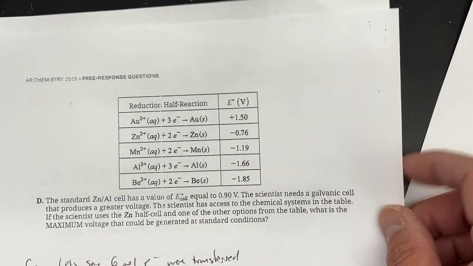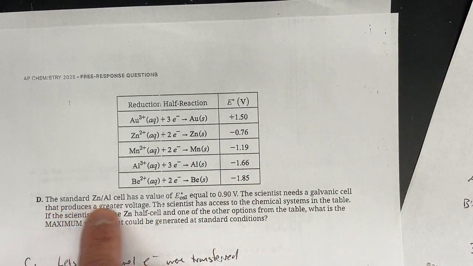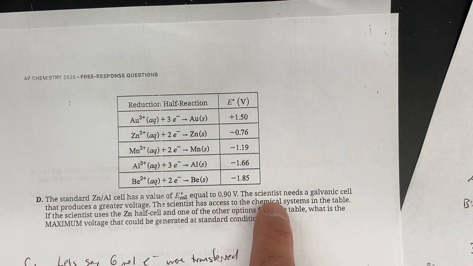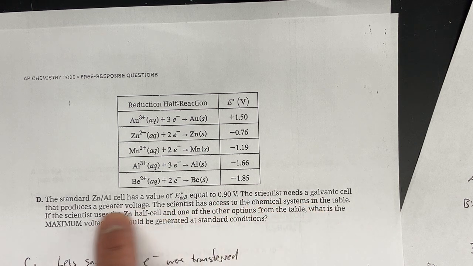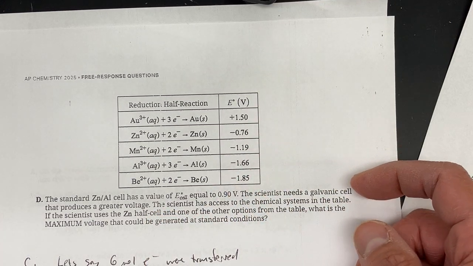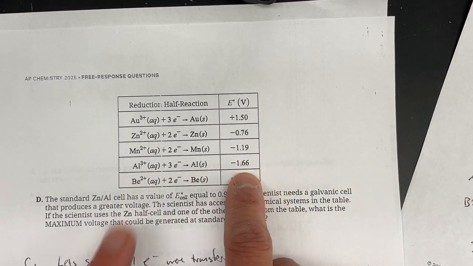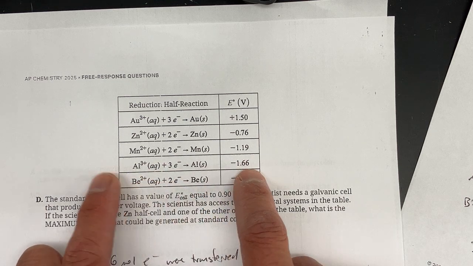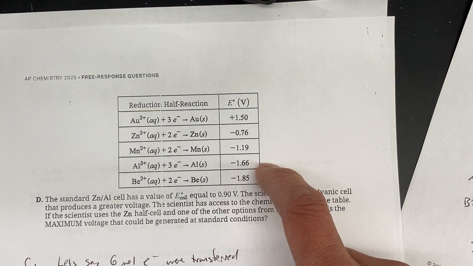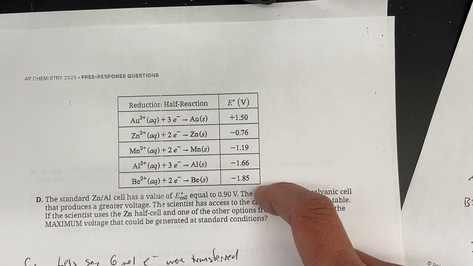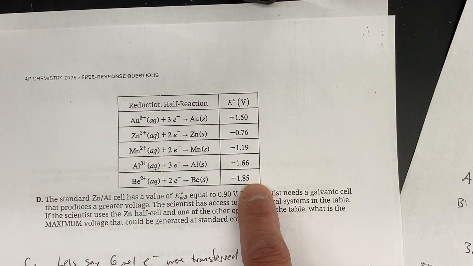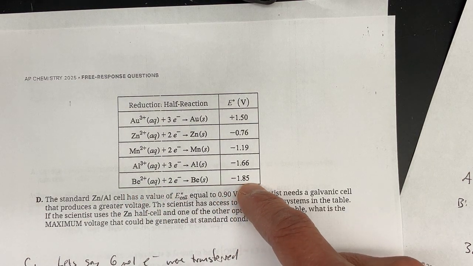And the final one: the standard cell has a cell potential of 0.90. A scientist needs a galvanic cell that produces a greater voltage. This is a table, choose one. Aluminum already is negative 1.66. That's the one that's going to flip. So you need one that's also negative, but with greater magnitude. If you pick this one here, that one will flip to be positive 1.85.